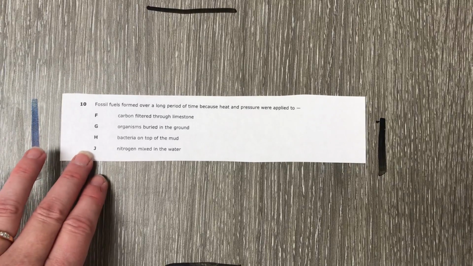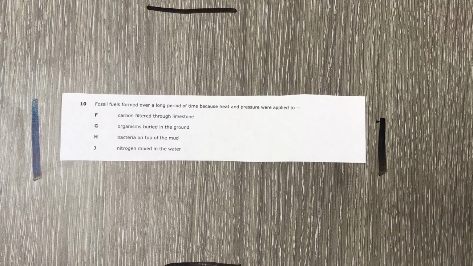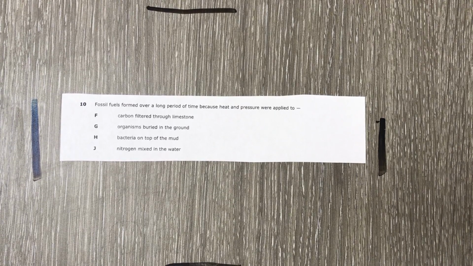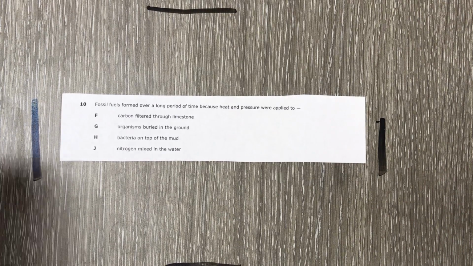Number 10. Fossil fuels formed over a long period of time because heat and pressure were applied to F, carbon filtered through limestone. G, organisms buried in the ground. H, bacteria on top of the mud. J, nitrogen mixed in the water.